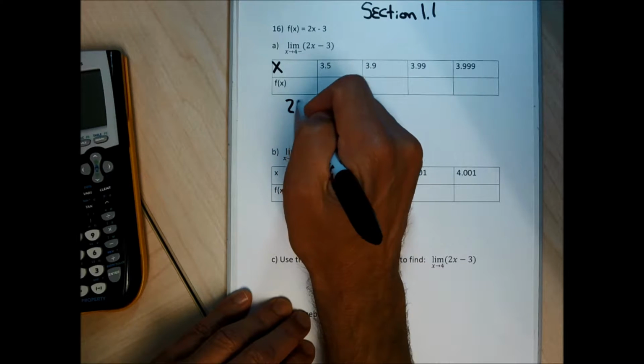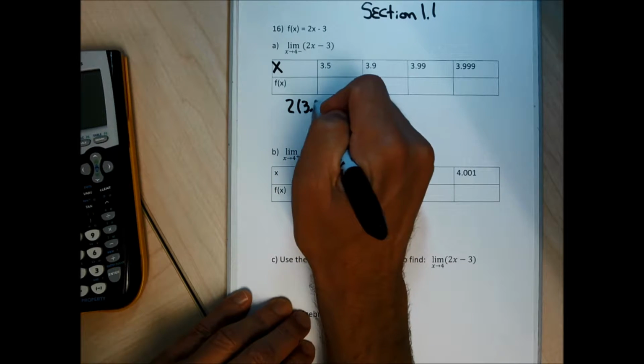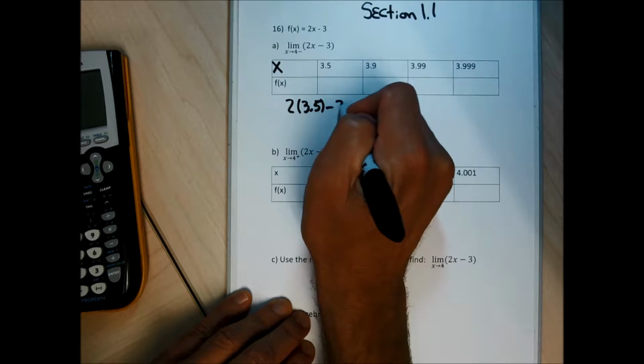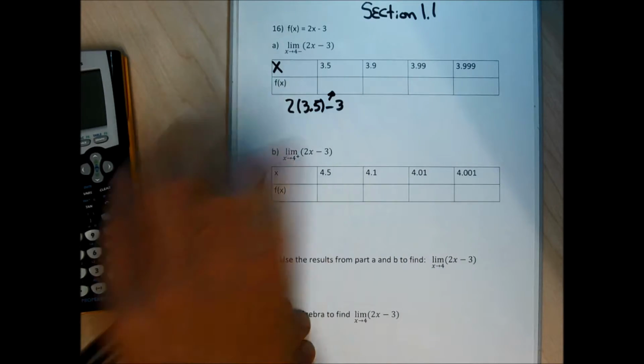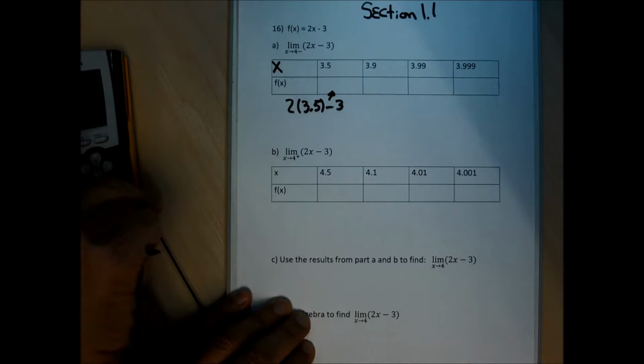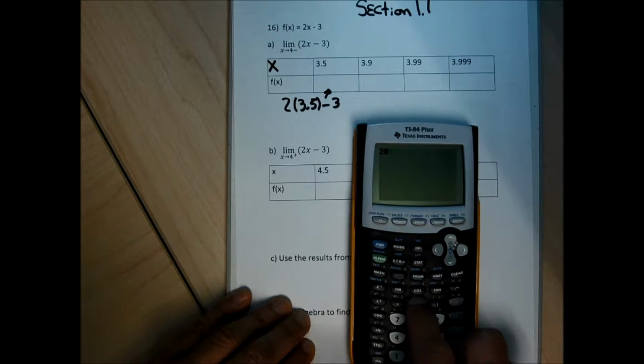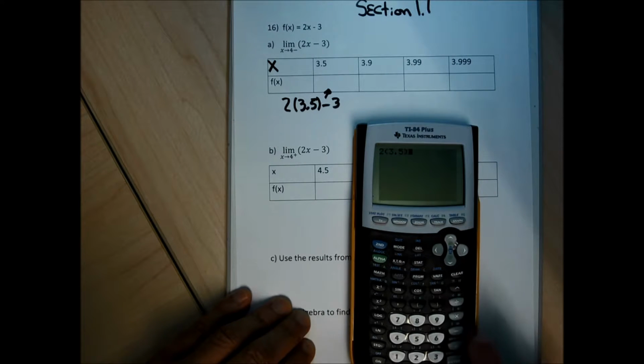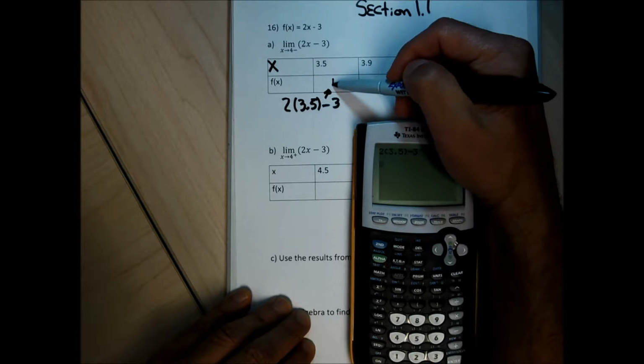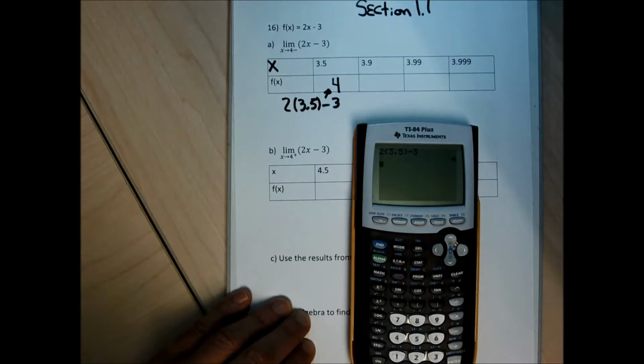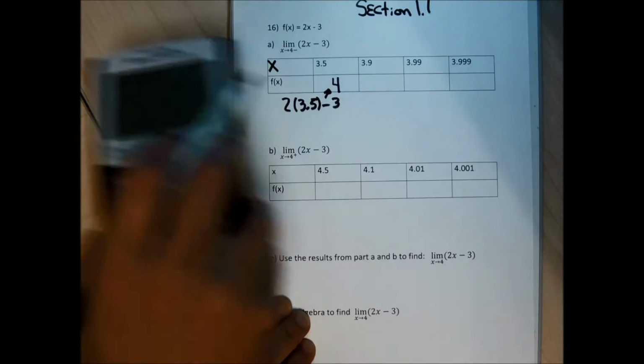So I'm going to go 2 times 3.5 minus 3 to get that y. So I'm going to go 2 parentheses 3.5 minus 3, and I get 4. That's probably not what the limit is, but the limit's probably not really far away from 4.